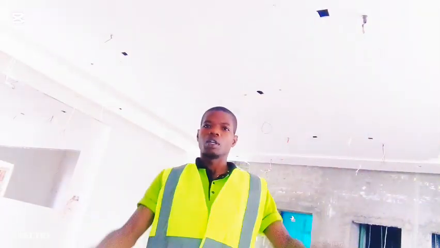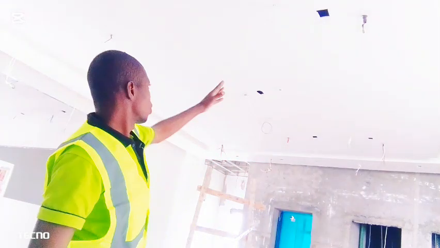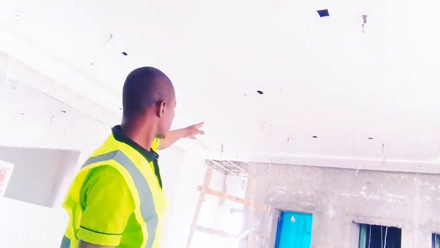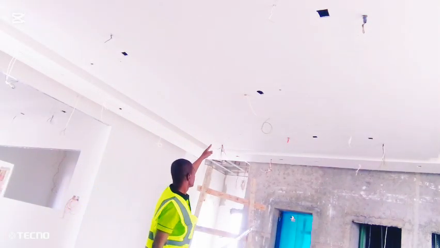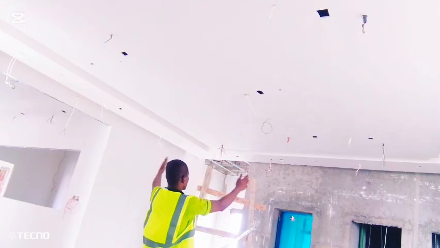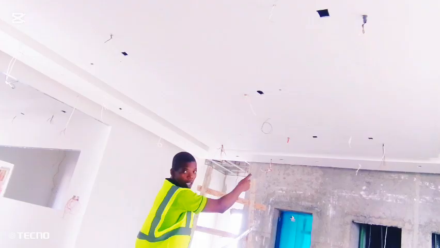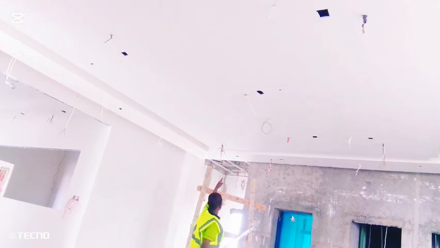So we have lamps, here will be the Wi-Fi, the data, and the point for smoke detector between the two downlighters.